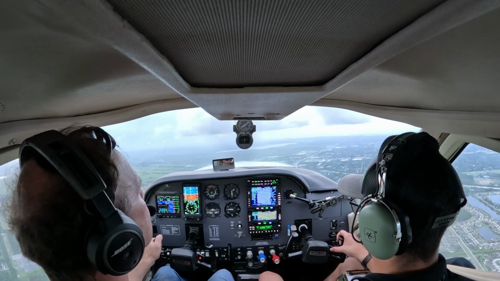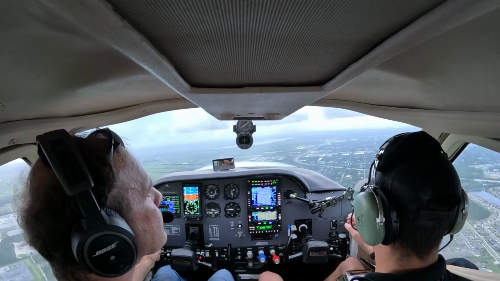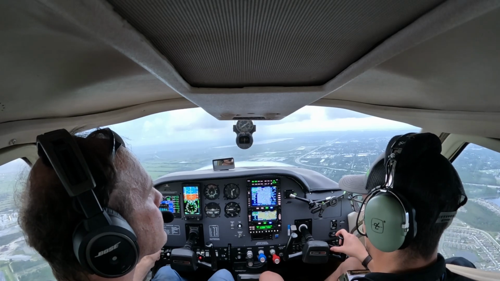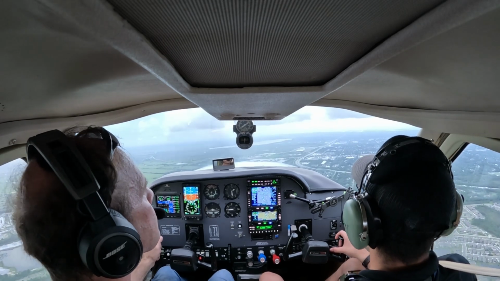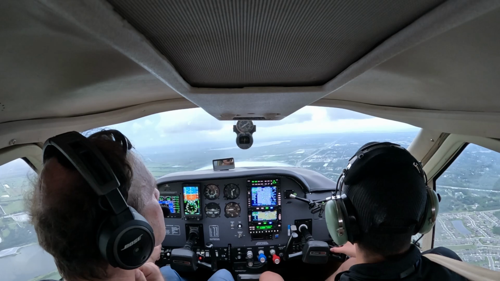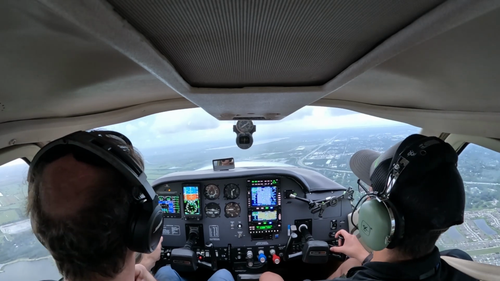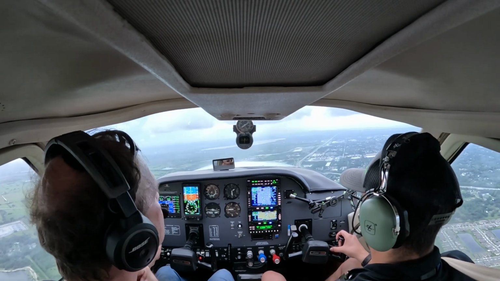Melbourne Tower, Cardinal 287, just confirming 9 left. 287, your landing runway is 9 left. Traffic to pass behind is currently 1,700, 5-mile final, 9 right. 9 left, and we're looking for traffic, 287.